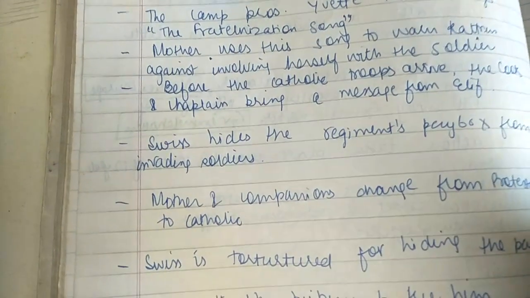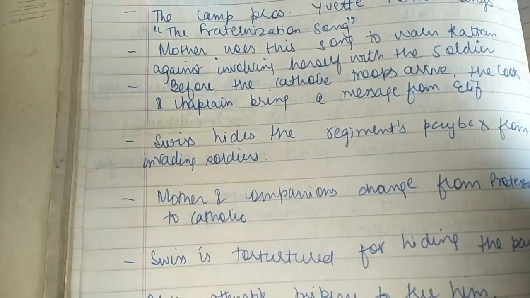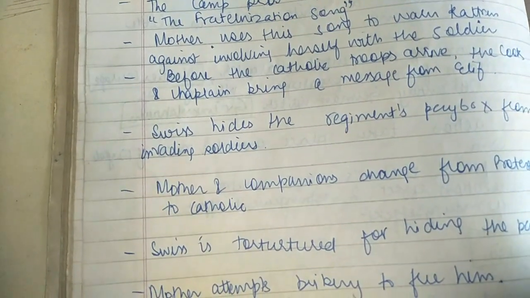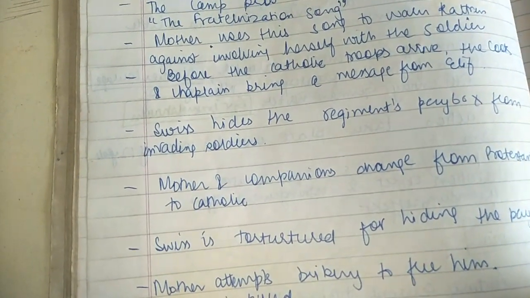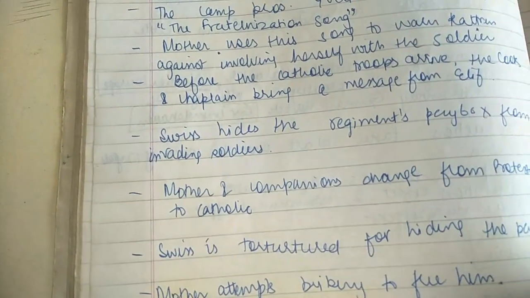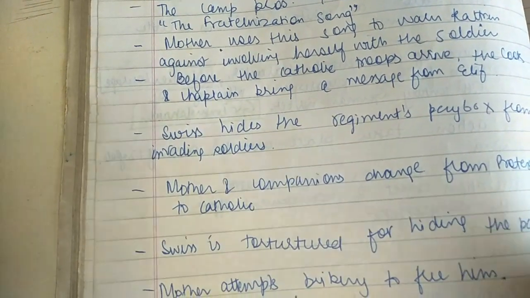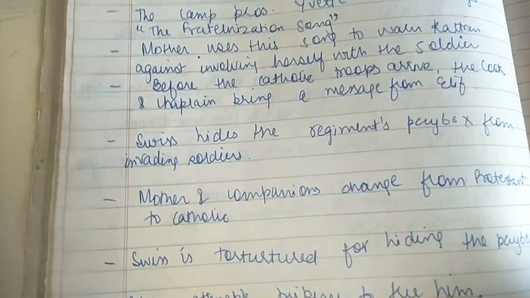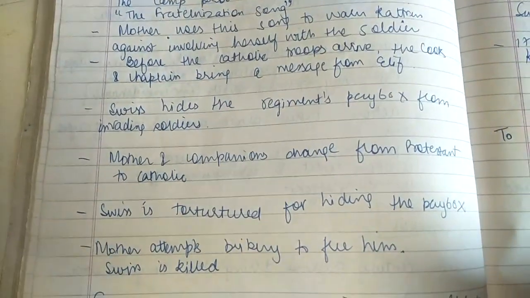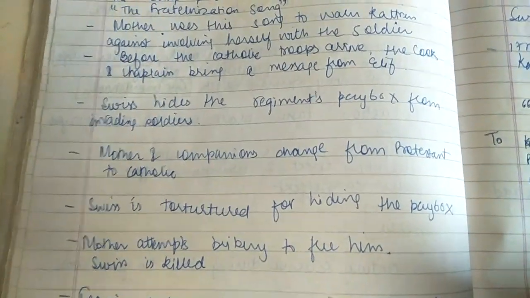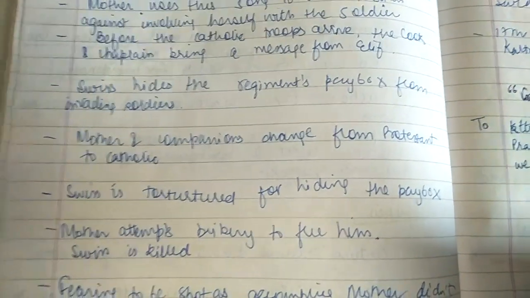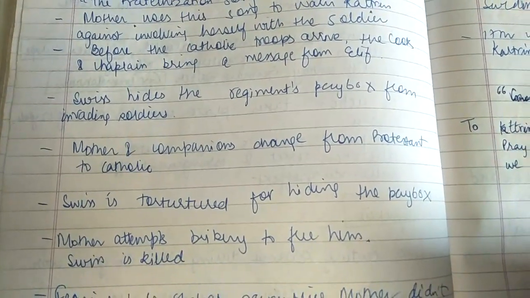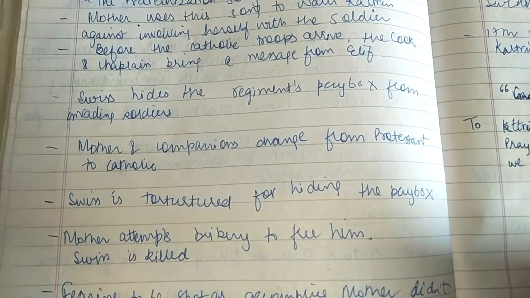And here Swiss hides the regiment pay box from invading soldiers, because they came there. So Swiss was really very worried. That is why he hides the pay box, wherever the money he had for the troop. And because he hid that, he was tortured and he was eventually killed. And we see that Swiss is murdered now, and mother and companions change from Protestant to Catholic.